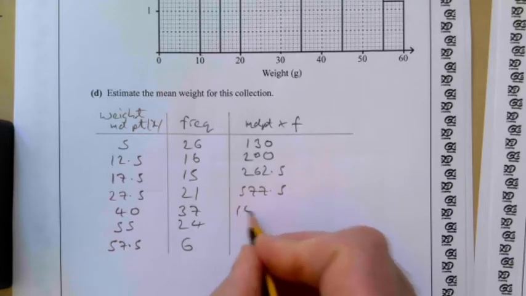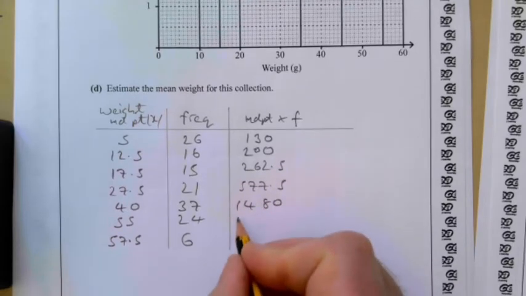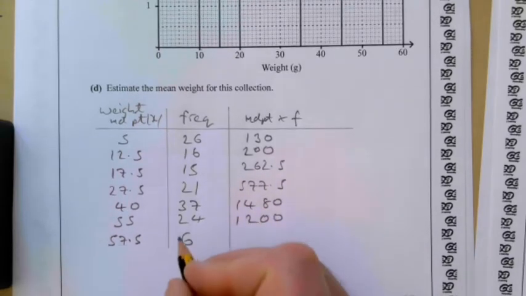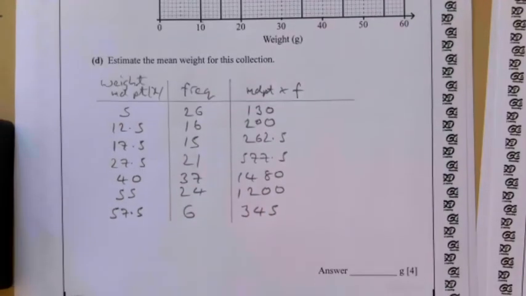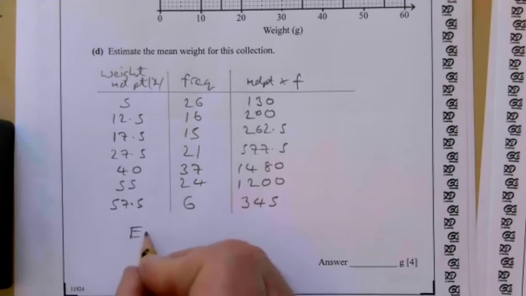Multiplying this, 1480, 1200, and 345. So our estimated mean, we're almost there.